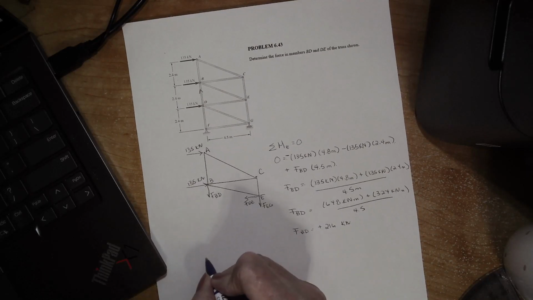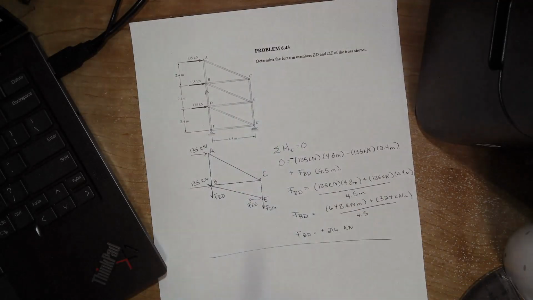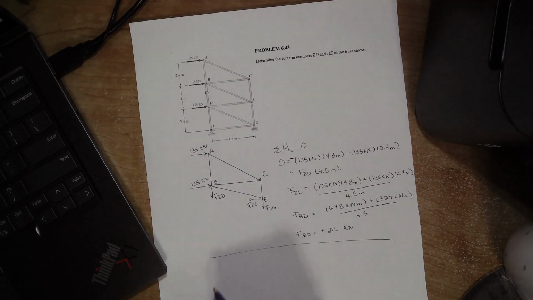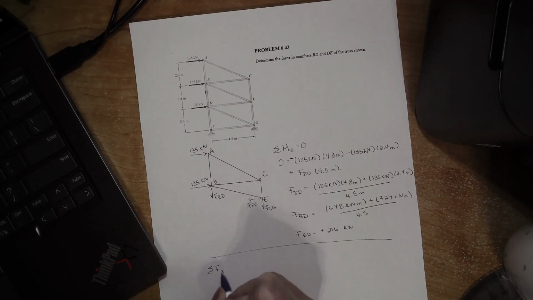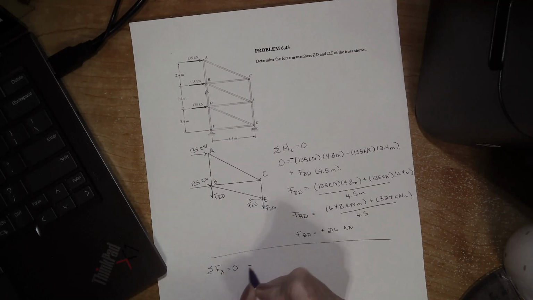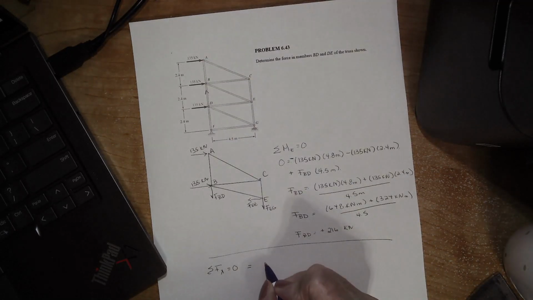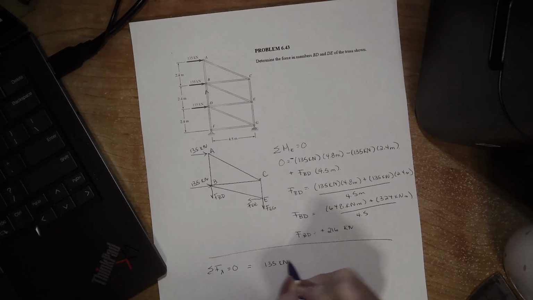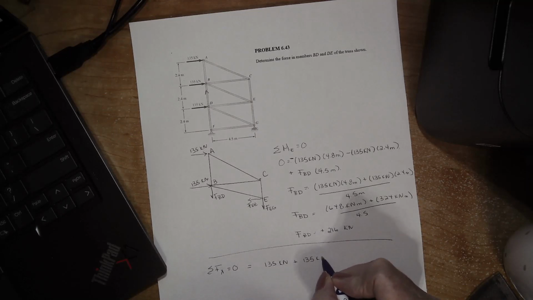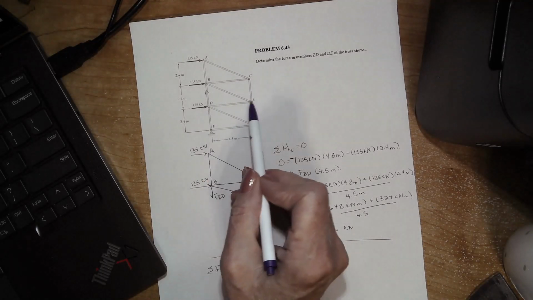Now let's look at solving for F sub DE. And to do that, let's take the sum of the forces in the x direction. So sum of forces in the x direction for this component is going to equal 0. And to factor in everything that applies, we have 135 kilonewtons applied at A, 135 kilonewtons applied at B, and then we have the force DE.